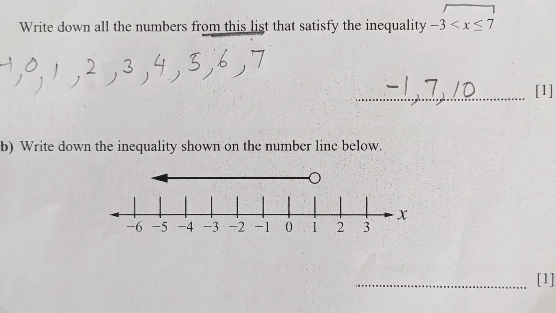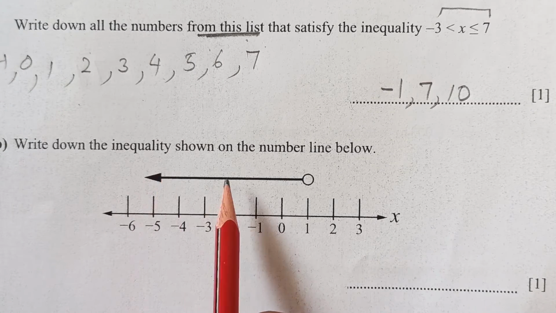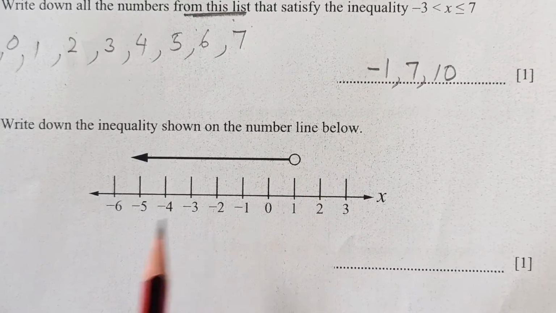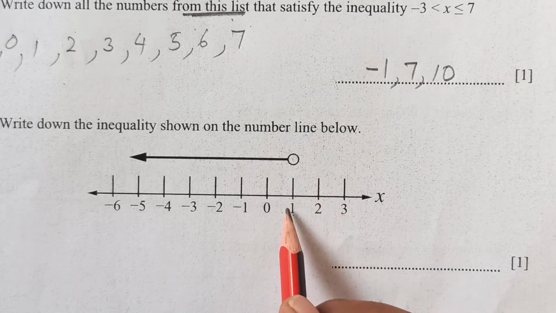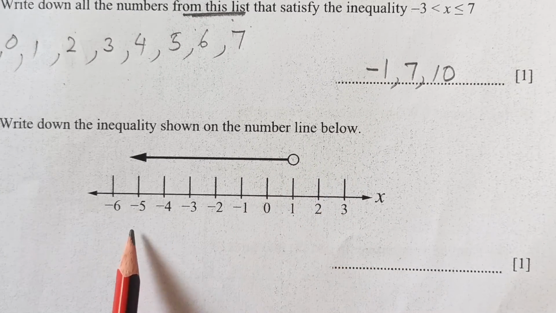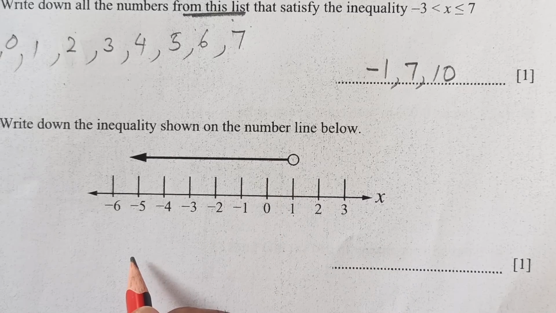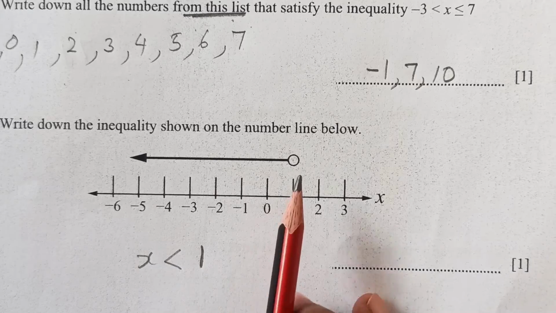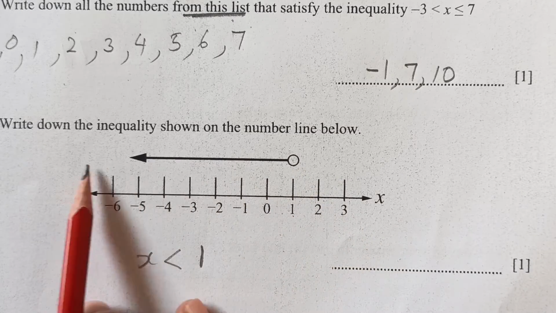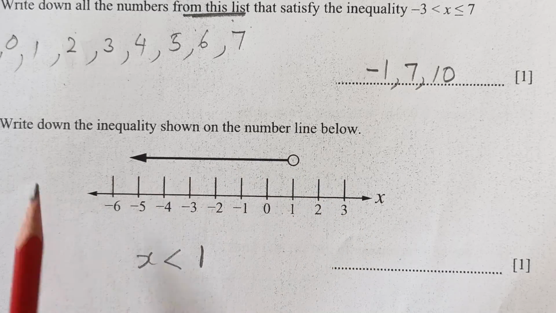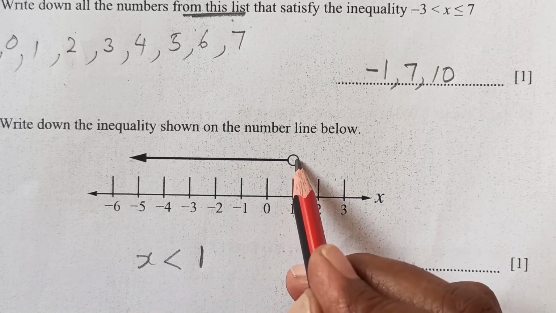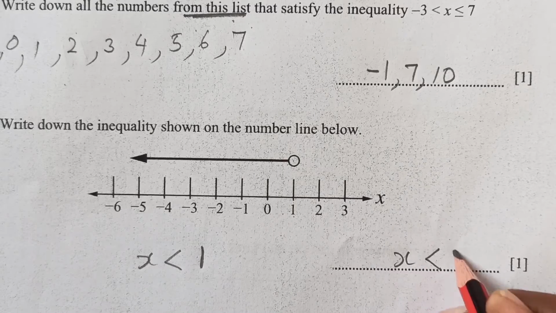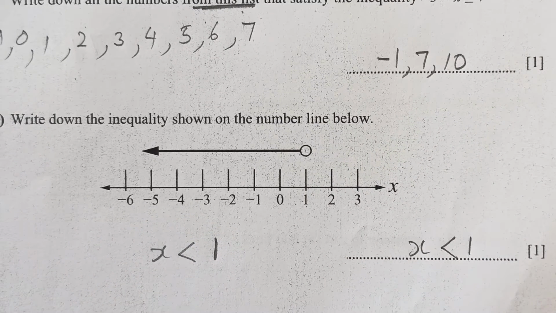Okay. Now part B: write down the inequality shown on the number line below. You see here it is going less than, so x is less than, it's at 1. There is no limit on this side, there is an arrow, we don't know where to stop, so just less than 1, and there is a hollow circle, so that means we are not putting an equal sign. So the inequality is x is less than 1, right?